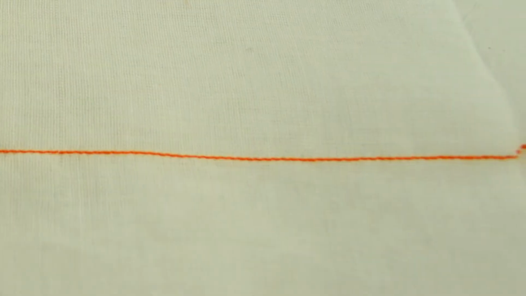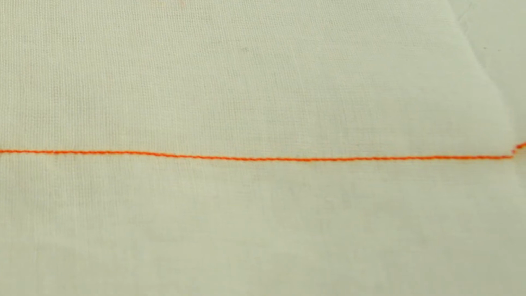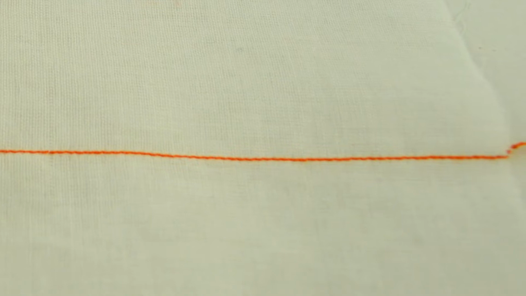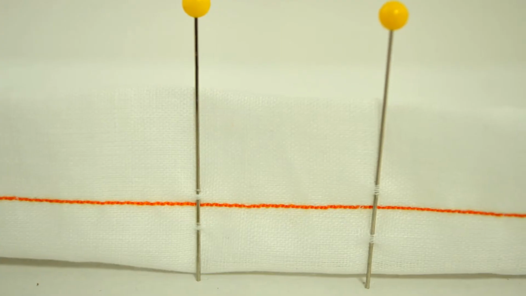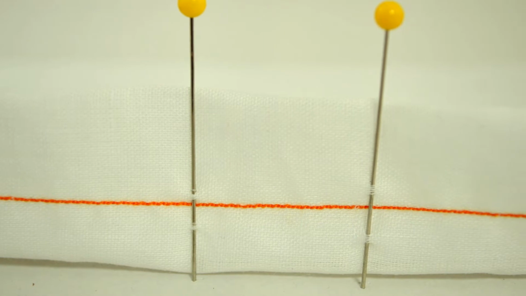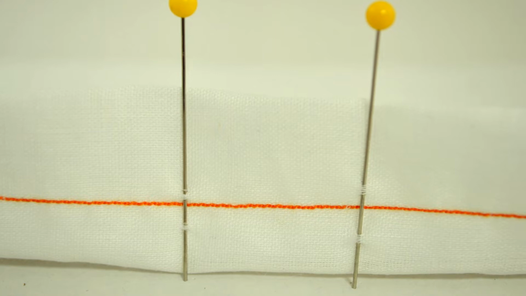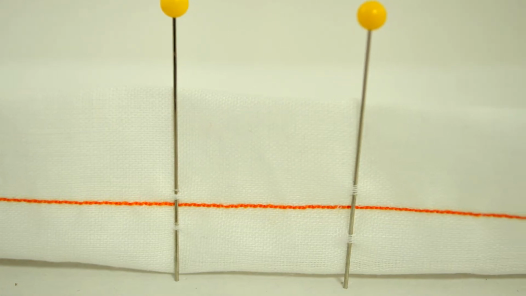In general terms, lightweight fabrics require a short stitch. You can identify a short stitch by first measuring 2.5 centimeters of a stitch, and then counting the number of stitches in that length. It will be a short stitch if there are 16 to 20 stitches within the 2.5 centimeters that you measured.